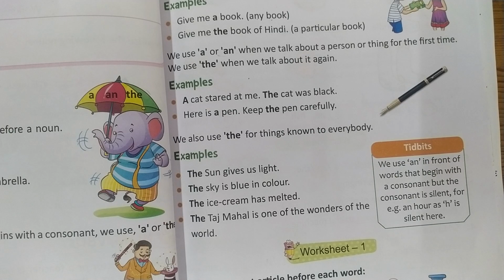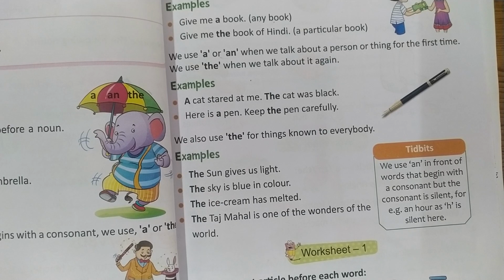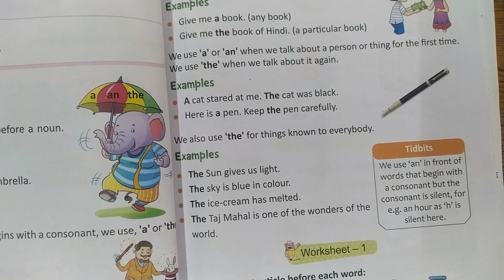These are certain exceptions. Now, where do we use an? An is used before a countable noun in the singular number beginning with a vowel sound. Example, an egg, an apricot, an ox. It is used before abbreviations or short forms if the first letter begins with a vowel sound. This is also very important. Example, an MA.